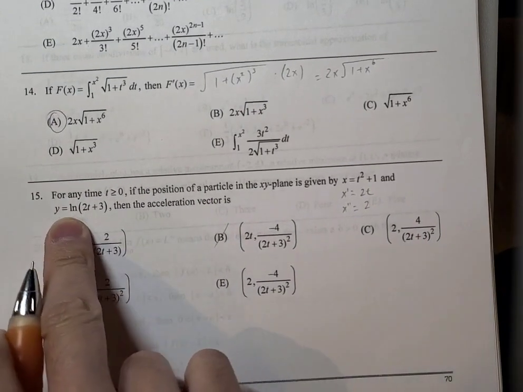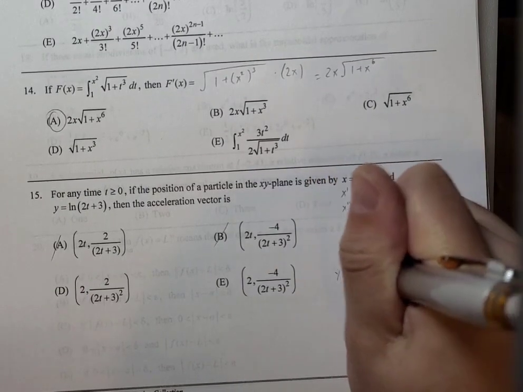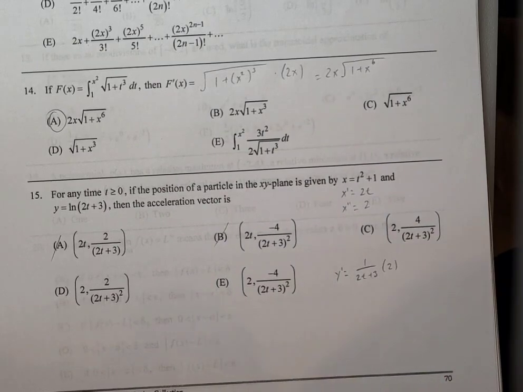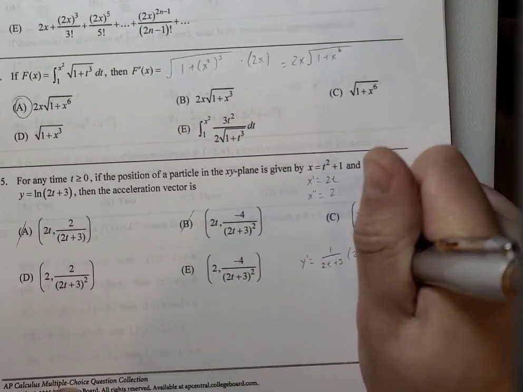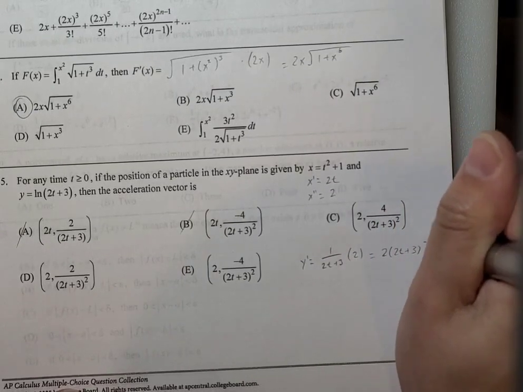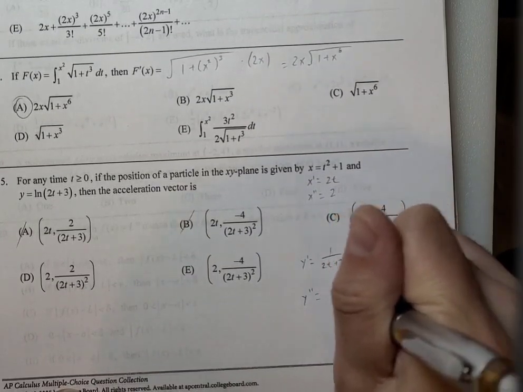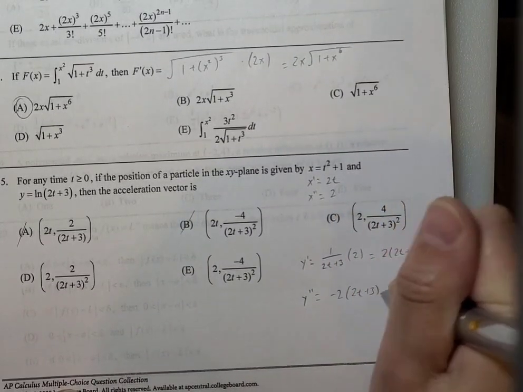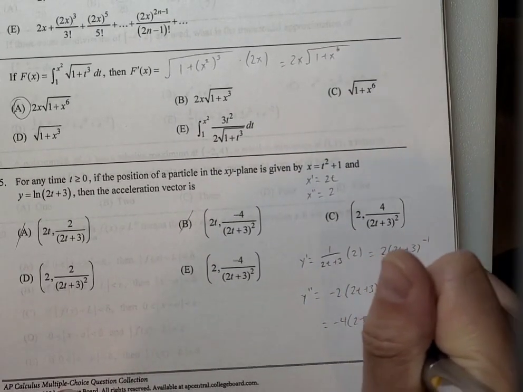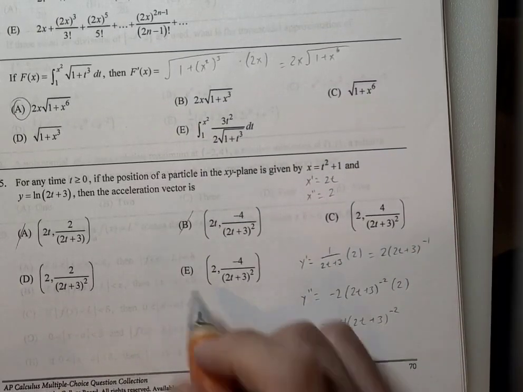Okay, so now let's find y double prime. So y prime is 1 over 2t plus 3 times 2 by the chain rule. We can even rewrite it as 2 times (2t plus 3) to the negative 1 power. So y double prime would be minus 2 times (2t plus 3) to the minus 2 power times 2, which is minus 4 times (2t plus 3) to the minus 2 power, which looks like e.